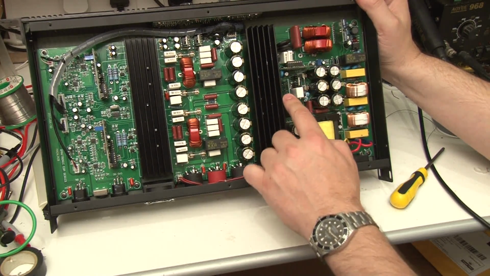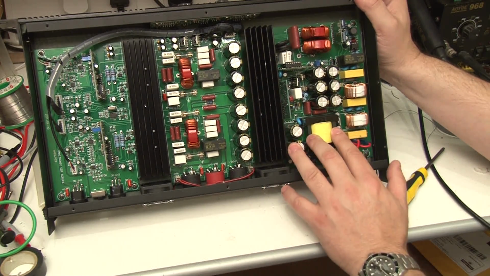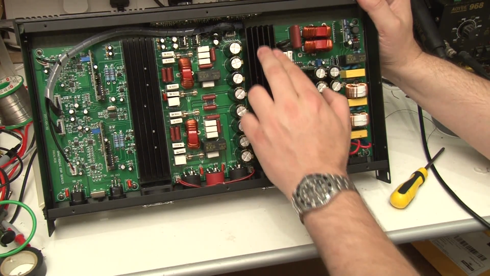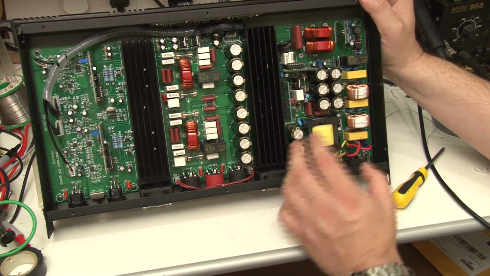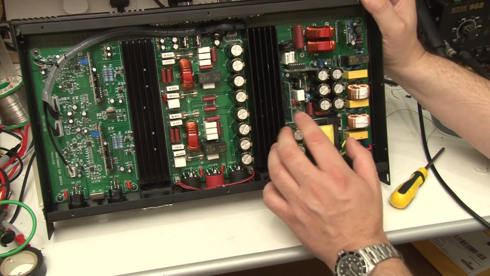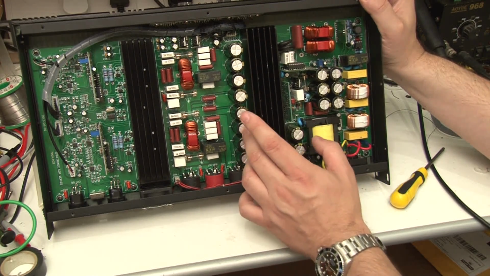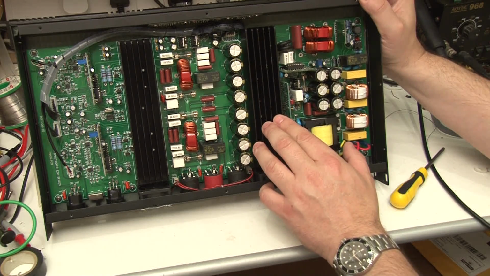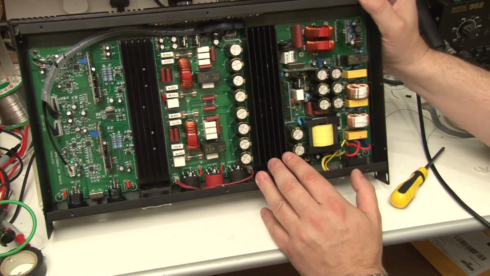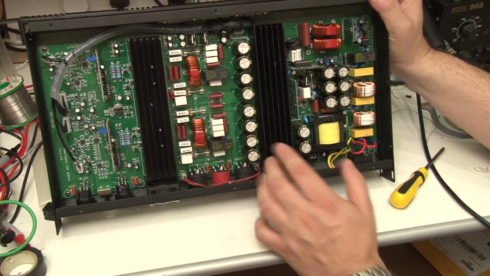So these obviously are the control boards around the switch mode power supply. Under here, I would imagine that you've got the high speed rectifiers for the output of the switch mode transformer, and that'll almost certainly be generating a plus or minus, I don't know, 50, 60, 70 volts, that kind of range, I would imagine.